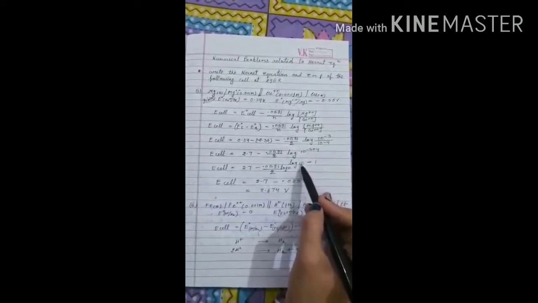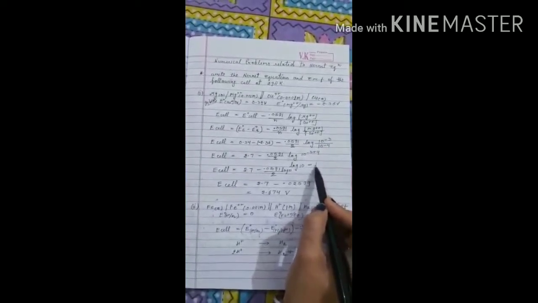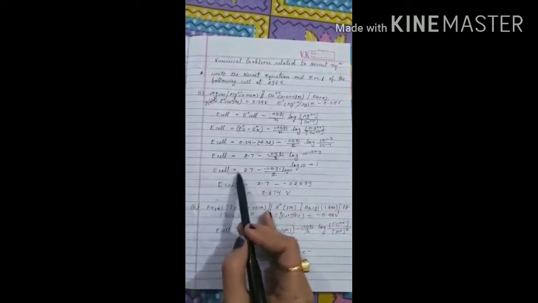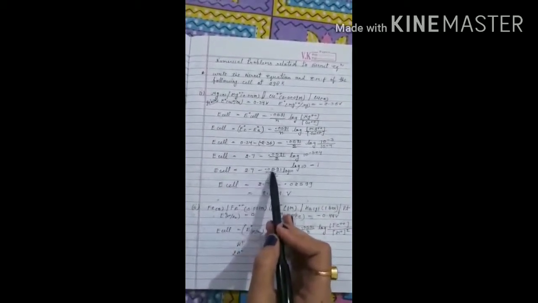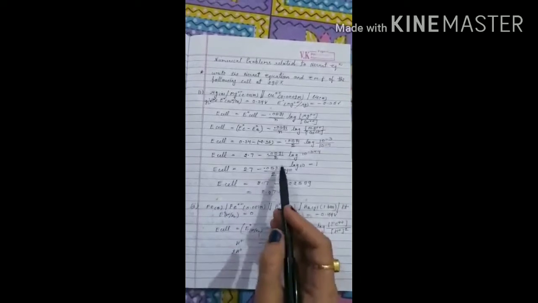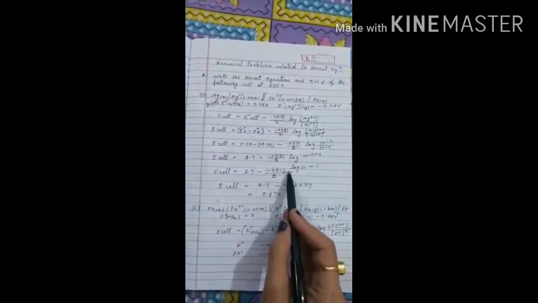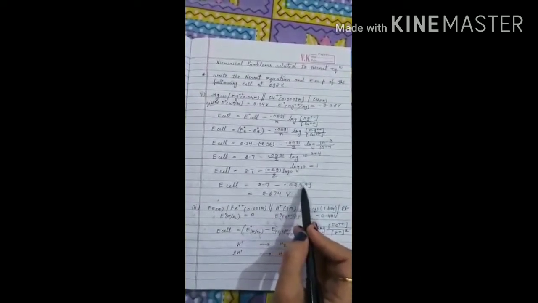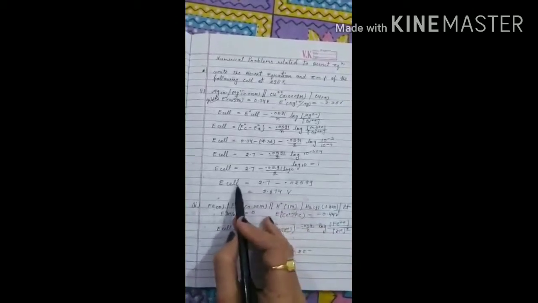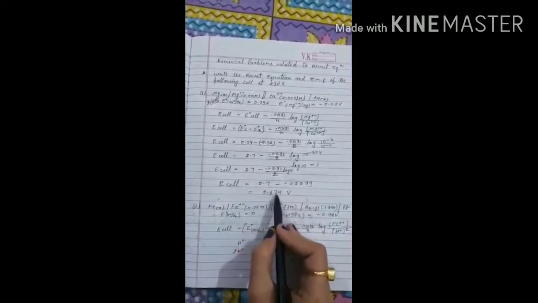The log 10 value is always 1, we know that. So 2.7 minus 0.0591 log 10 upon 2, when we divide it, log 10 is 1 and we get 0.02955. After solving, we get E cell as 2.674.